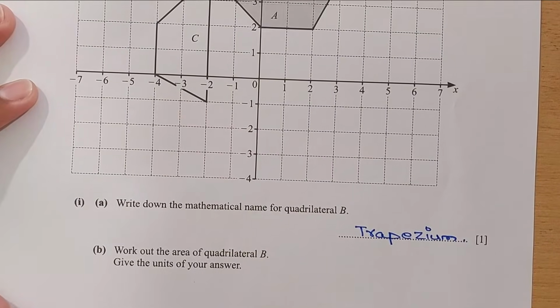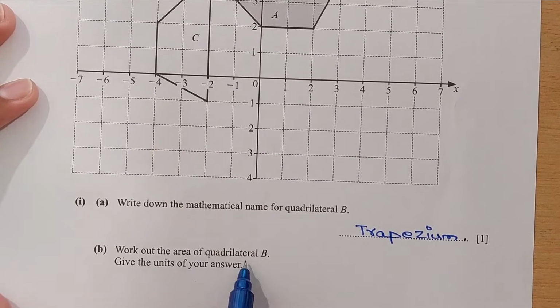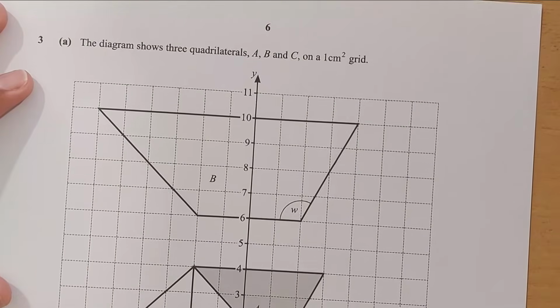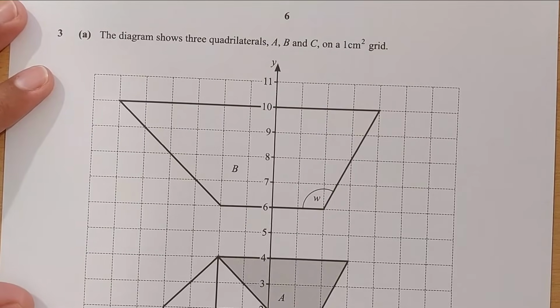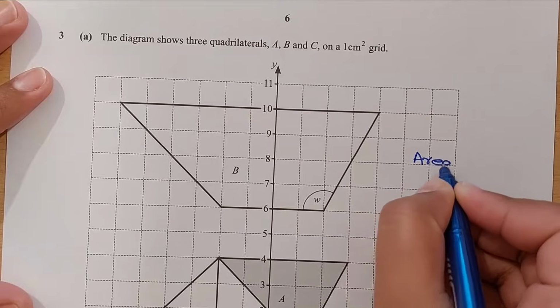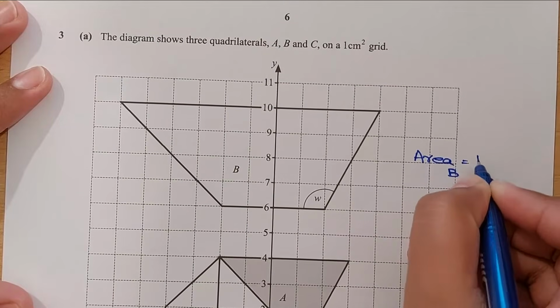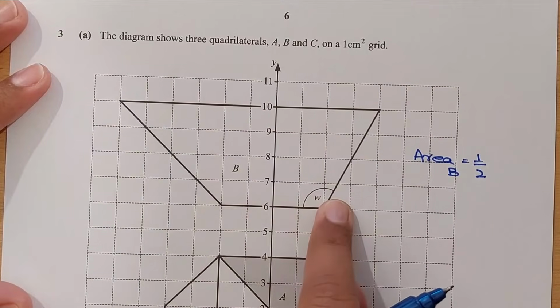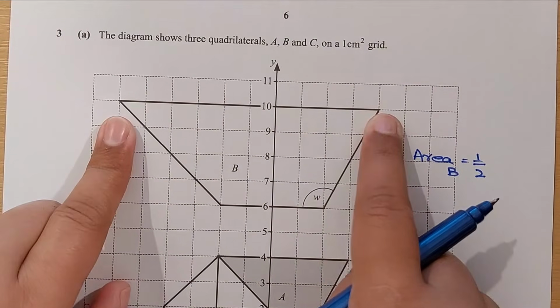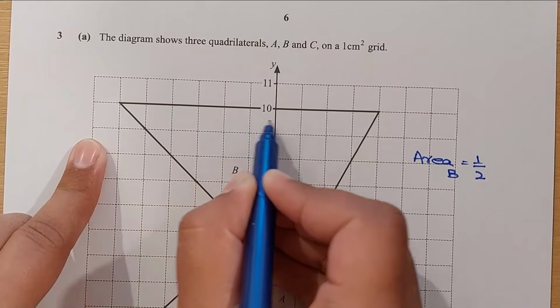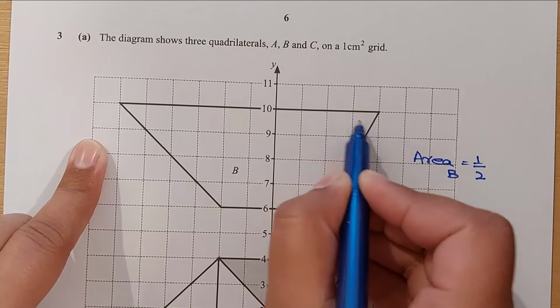Right. Now for part B, we need to work out the area of quadrilateral B. Give the units of your answer. Okay. Area of a trapezium is half the sum of parallel sides, this side plus this side. So what is this side? We need to count the number of units. 1, 2, 3, 4, 5, 6, 7, 8, 9, 10.